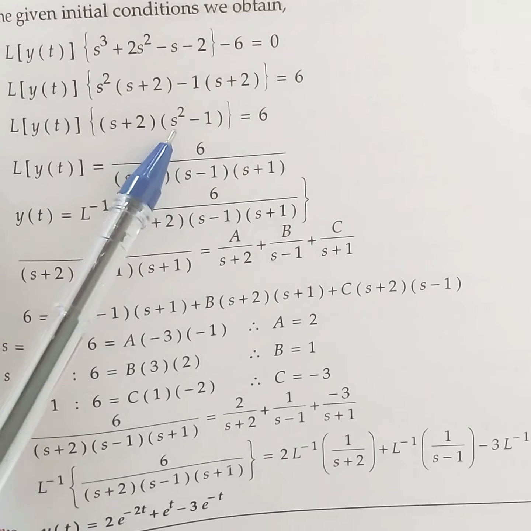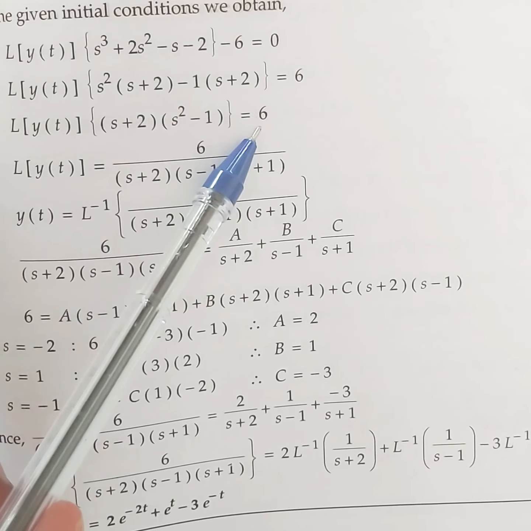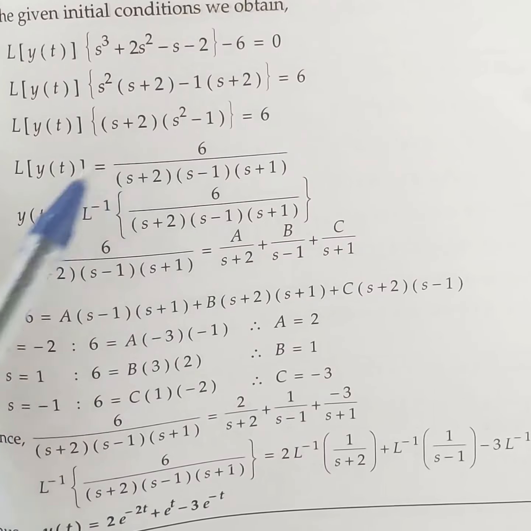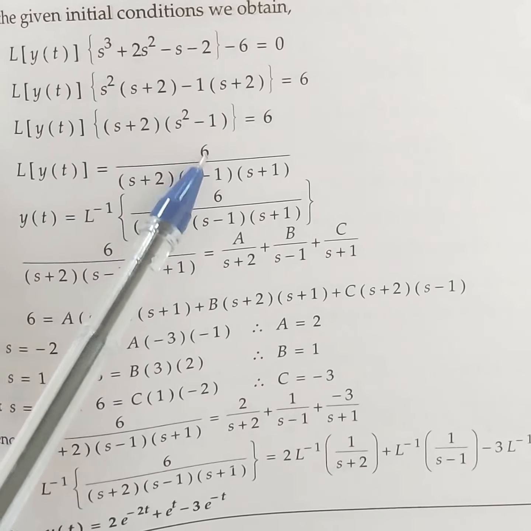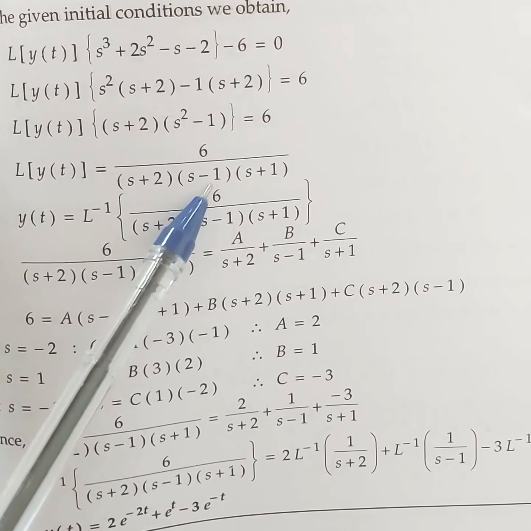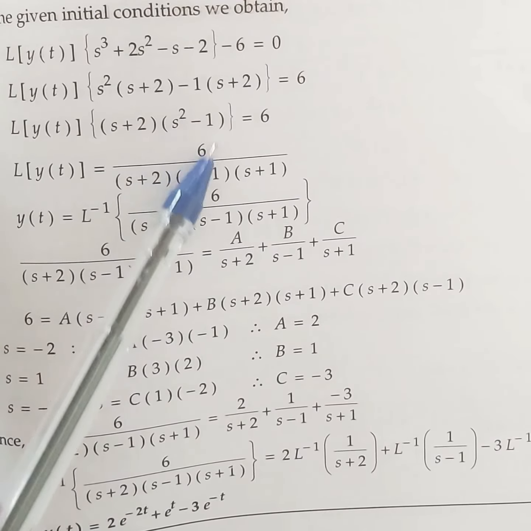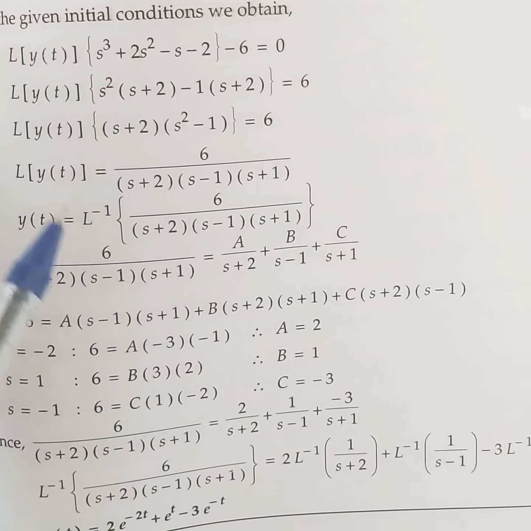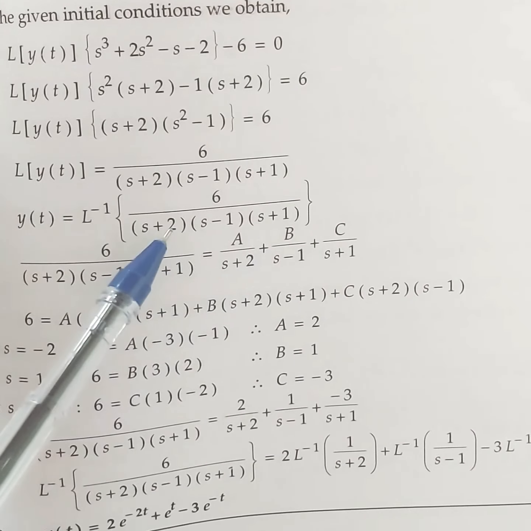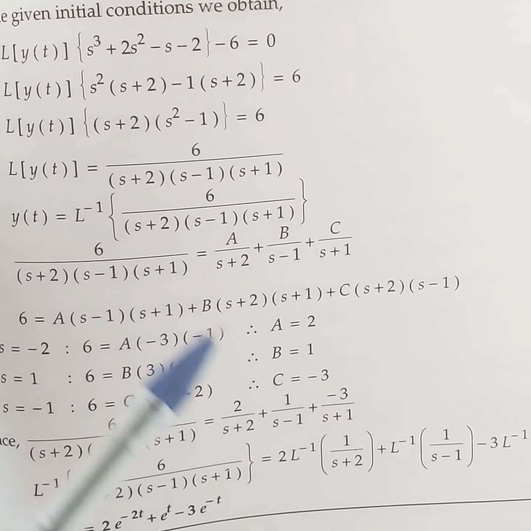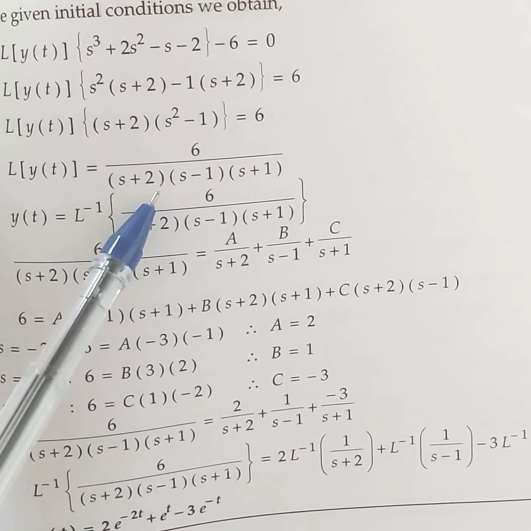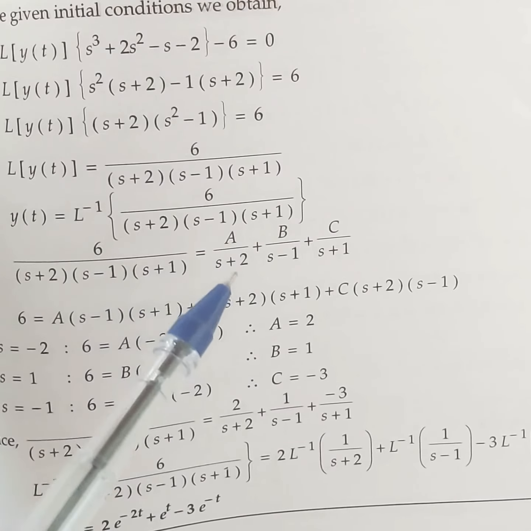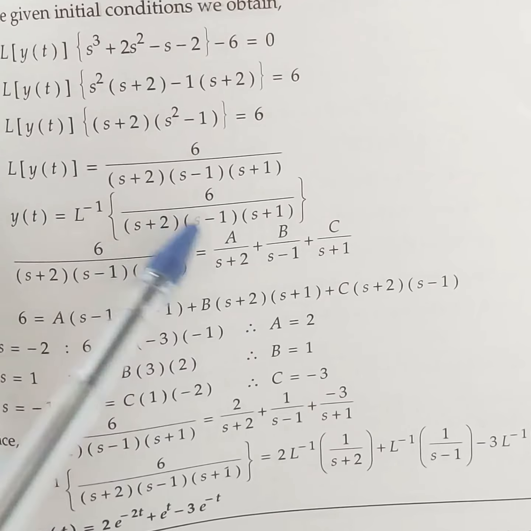We have just factorized it, and then the right hand side 6 is there. Now, I am going to push this down. So, L of y of t is equal to 6 by s plus 2, s minus 1 into s plus 1, because s square minus 1 I have written as s minus 1 into s plus 1. Now you remember, this is a problem in finding the inverse by using partial fractions, correct? So we are going to use the partial fractions technique to split these terms.